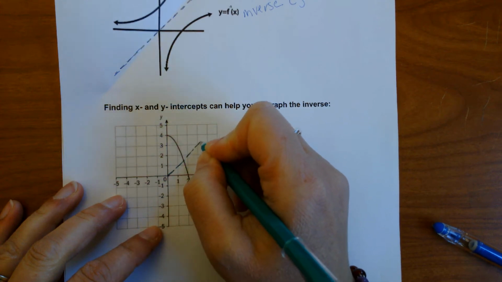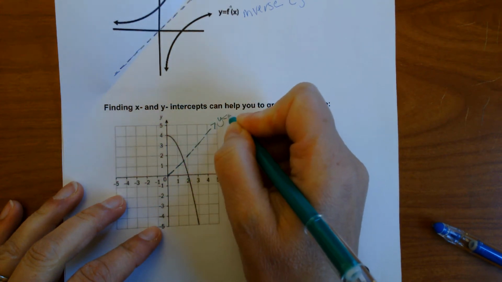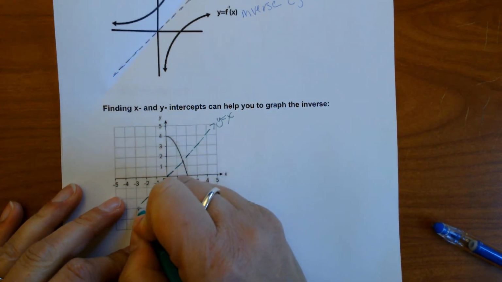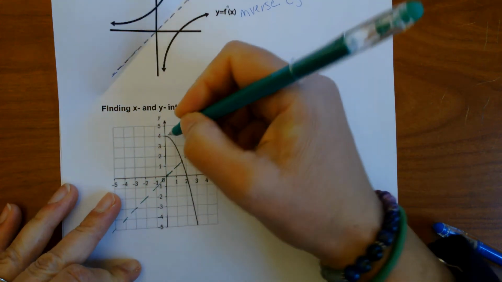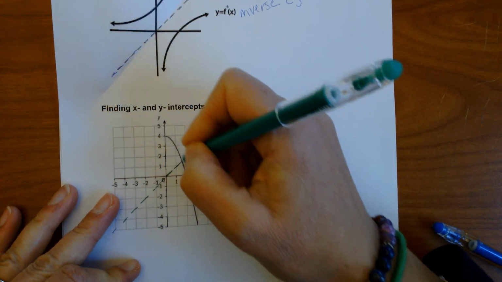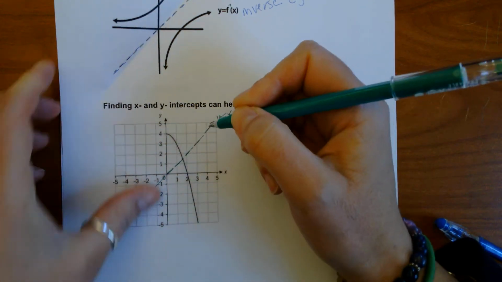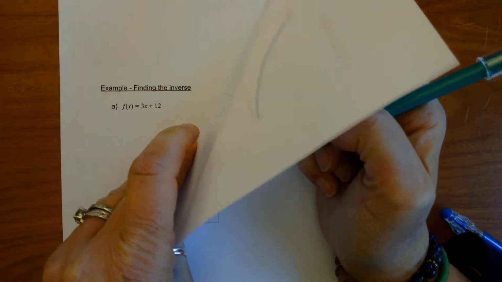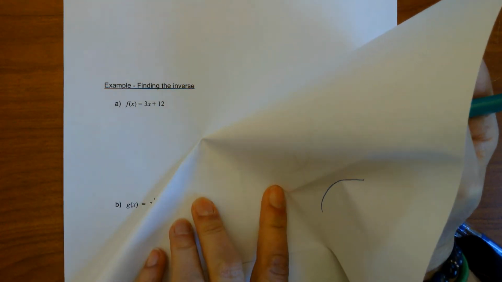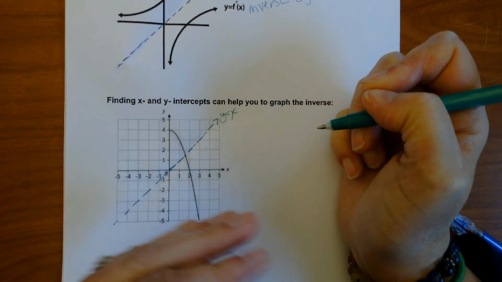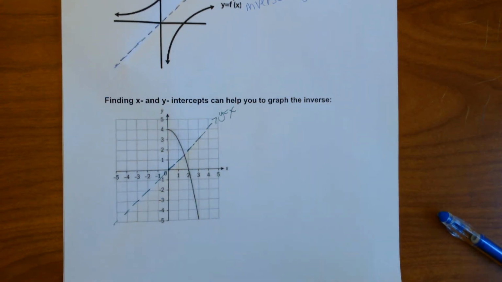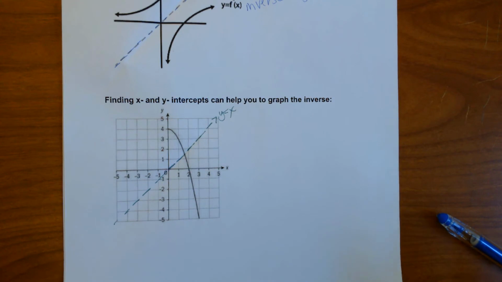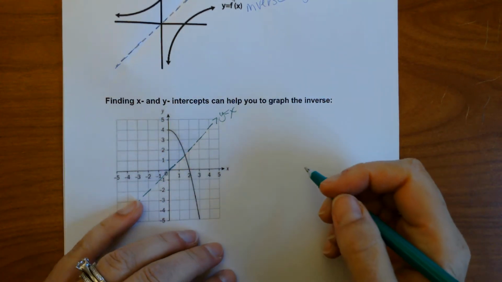All right, so we're going to flip this over this. Oh, that's much better. Imaginary line, Y equals X. Try and do it as straight as possible. So if I colored this in really dark right here, and I took my paper and I flipped it over, you will be able to see the inverse. But we don't need to do that. There's such an easier way than having to flip our paper over.